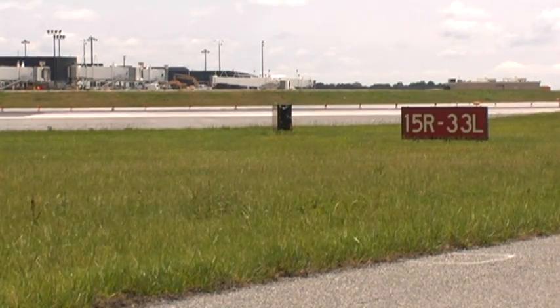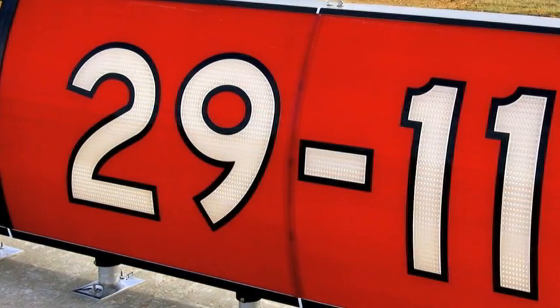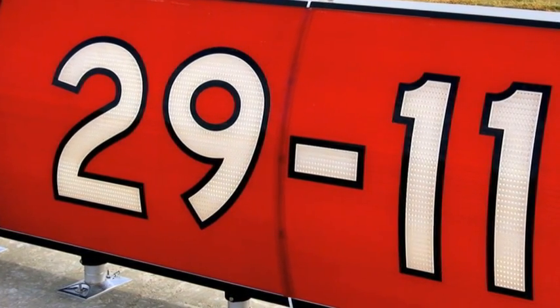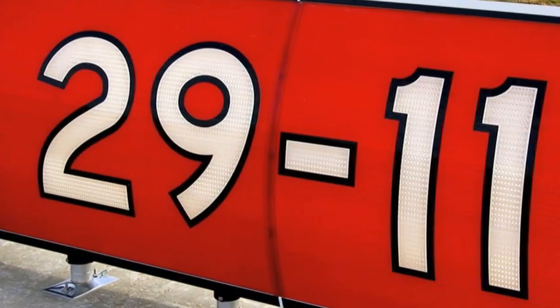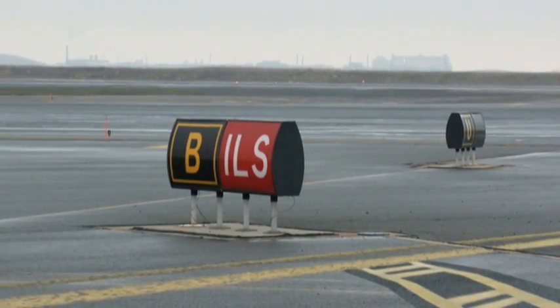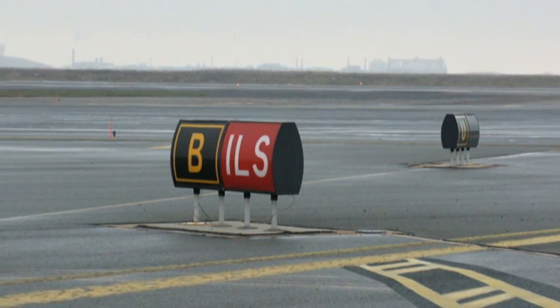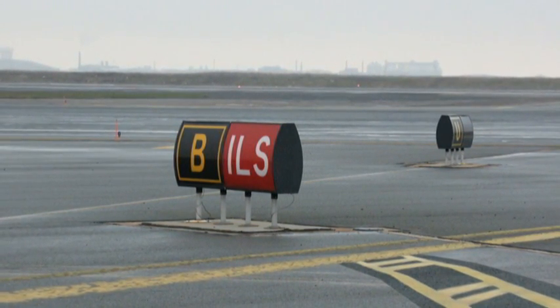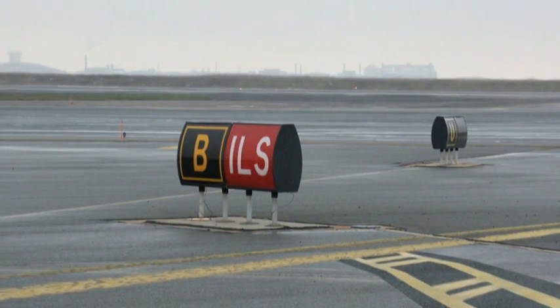to the respective threshold. While red and white holding position signs are the current standards, changes in Advisory Circular 150-5345-44 call for a black outline to be added to the white legend on runway signs. Consult the most recent advisory circular for complete information. A red sign with a white ILS shows the critical area for an instrument landing system. Hold position lines should also be on the pavement next to the ILS sign.